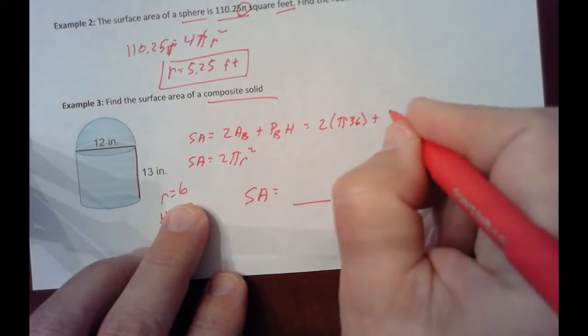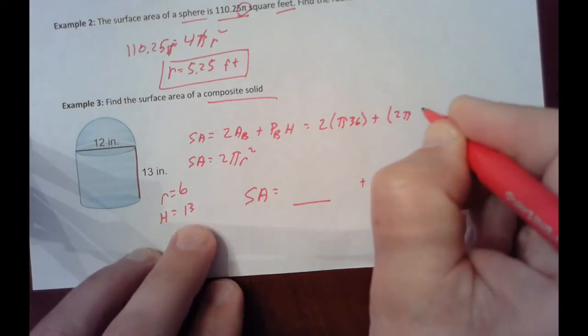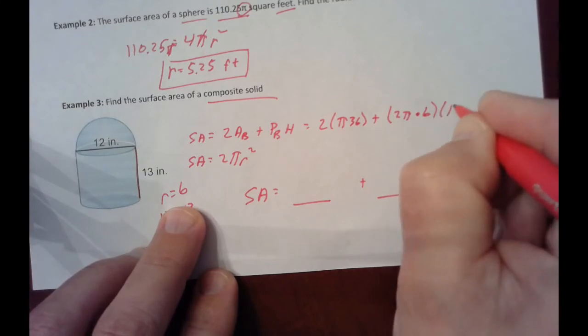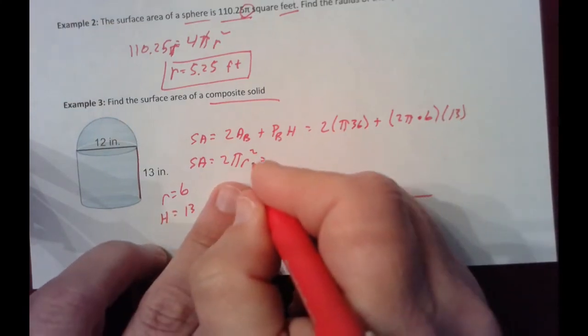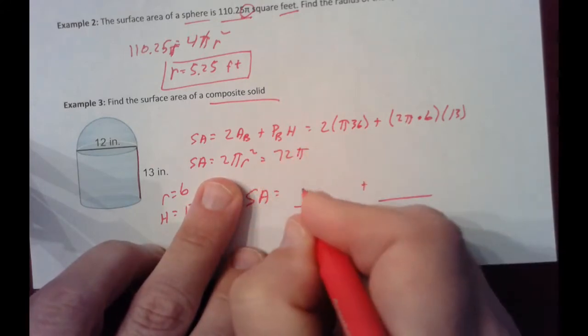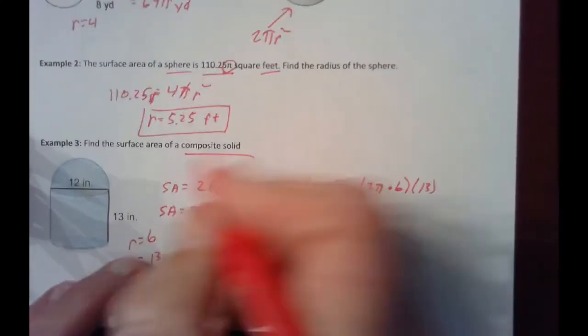Plus perimeter of the base would be my circumference, so 2 pi, then my r is 6 again, times my h of 13, and then 36 times 2 is 72, so I know this is 72 pi, so I'll put that on one of the lines here. Alright, so this guy is done.